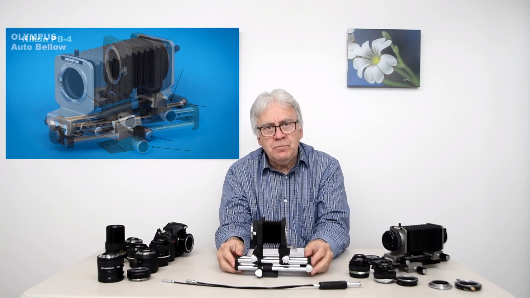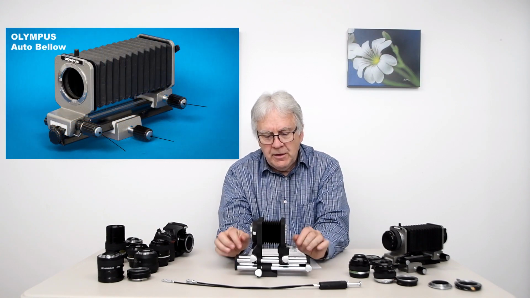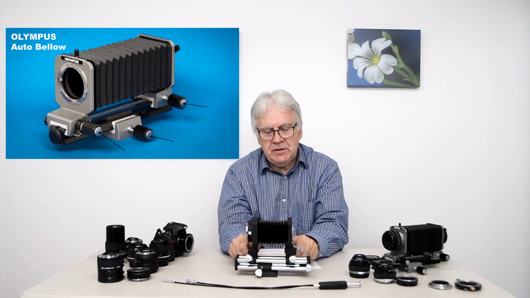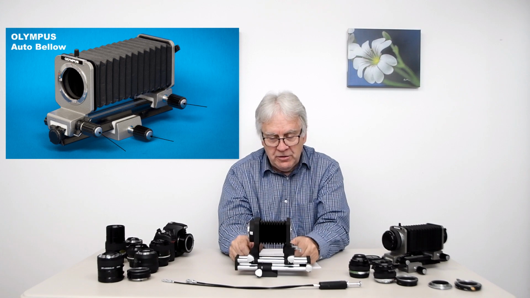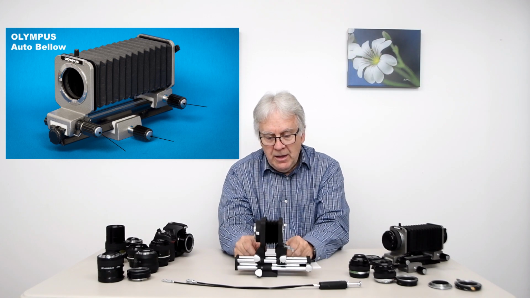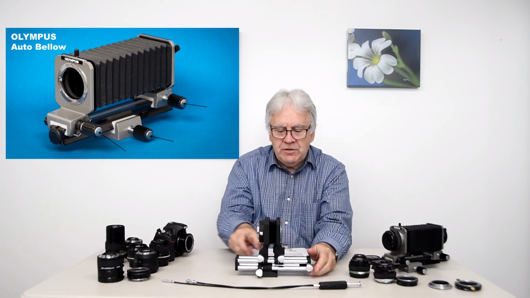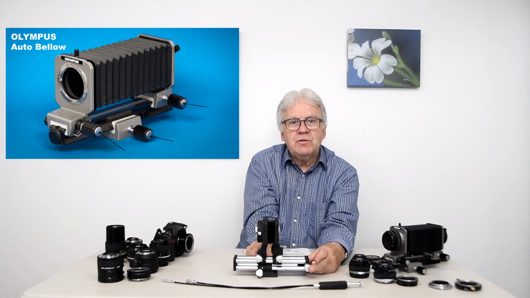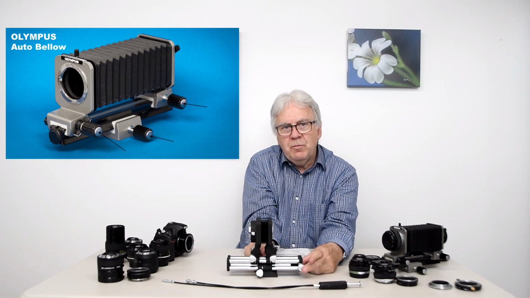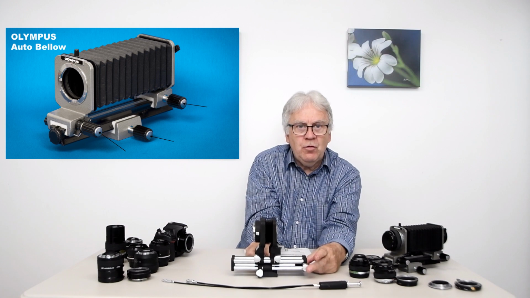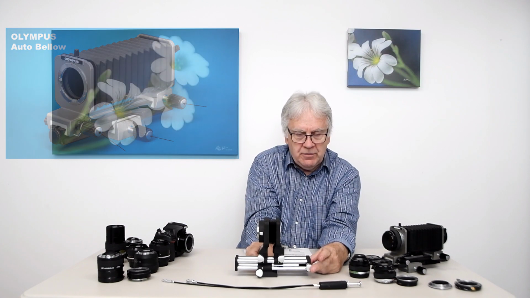There are two rails on the bellows. The top rail is used to adjust the length of the bellows, consequently the magnification that you need. And the bottom rail is used to focus the bellows. So when you move it, the bellows can go toward the subject or away from the subject.